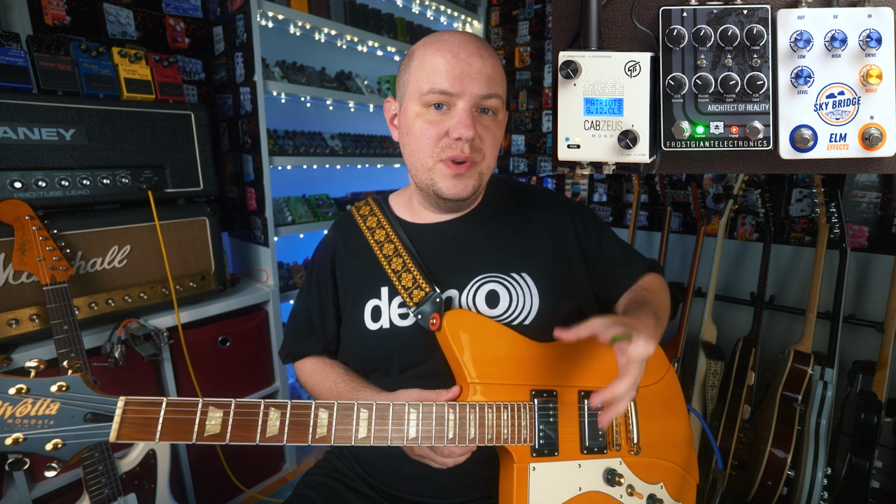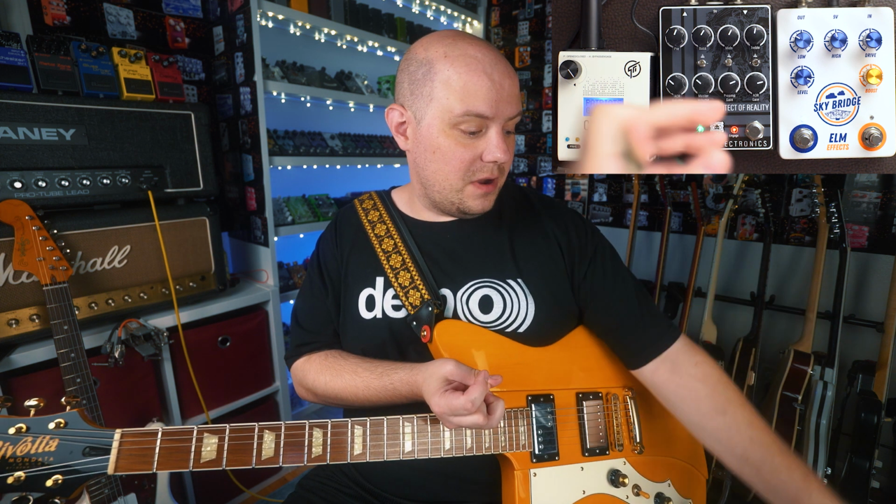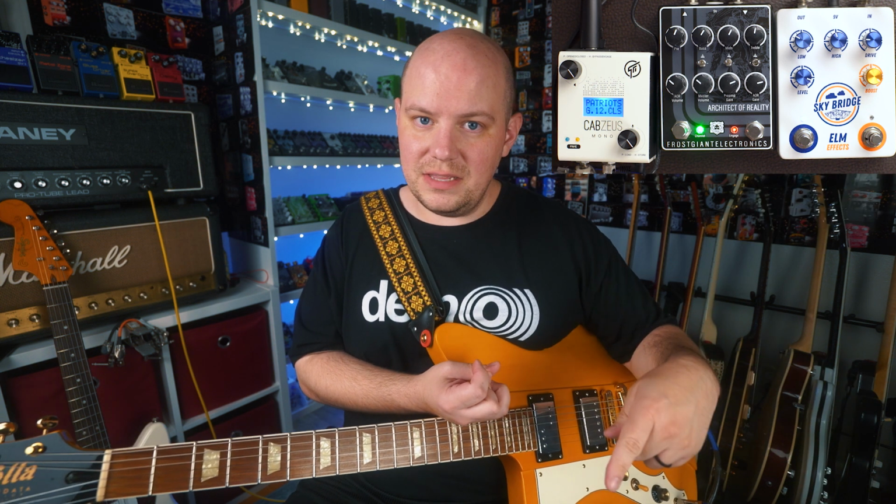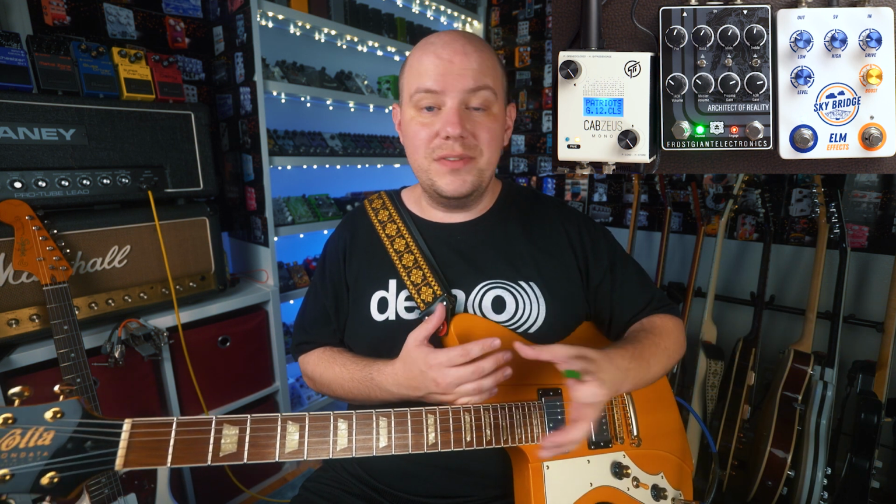That really tightens up the bottom end, especially for chugging sections, a lot of palm muting. That's really helpful, and that's a nice feature on the Architect of Reality, that you can run other pedals into the front of it, kind of thinking of the Architect of Reality as an amp. And then from there, you can run it into a cabinet simulator out to the front of house, or in this situation, we're running it directly into our interface, and then just get a really great sound without having to have big amps or even an amp at all.